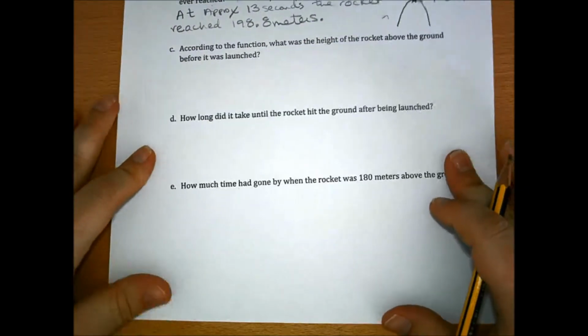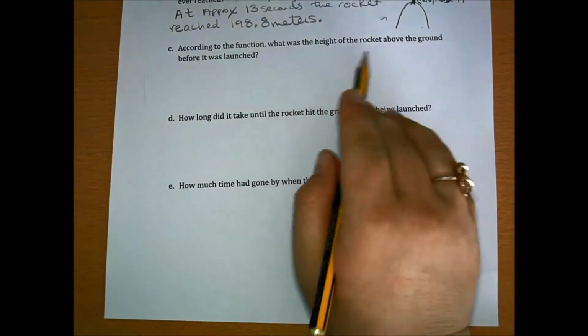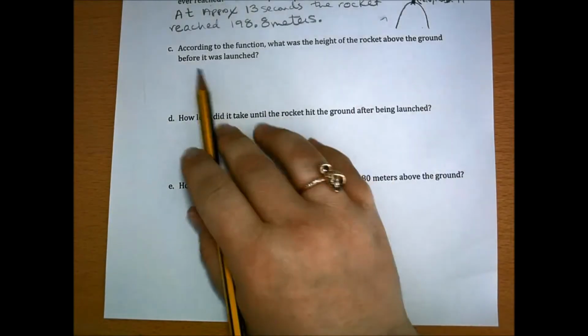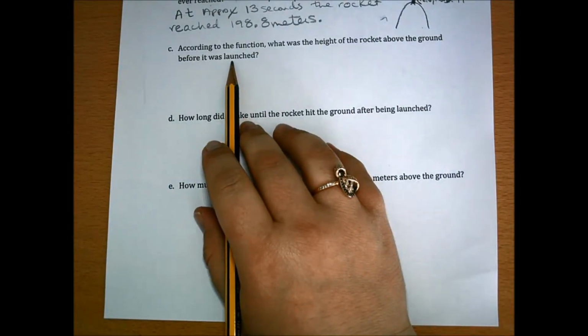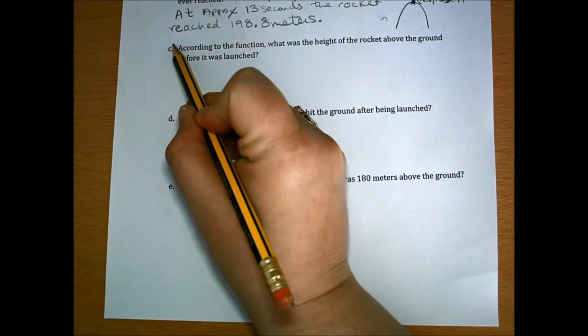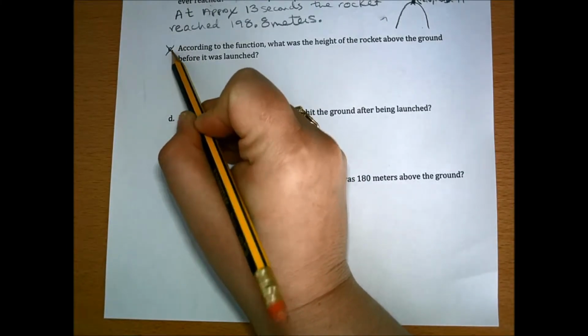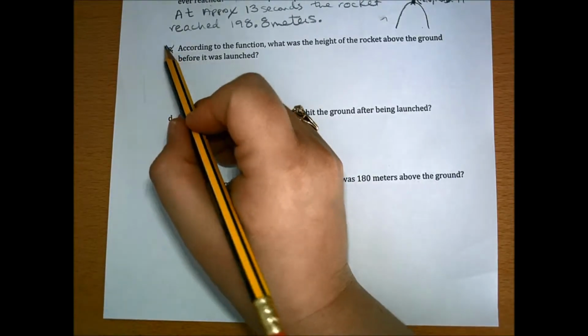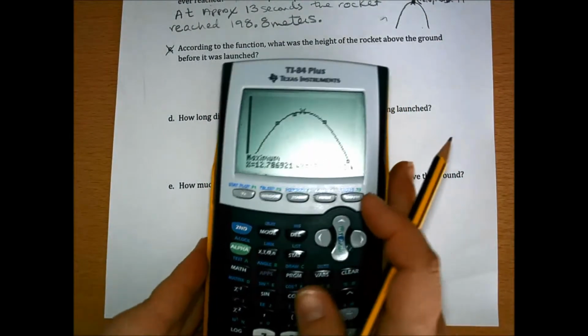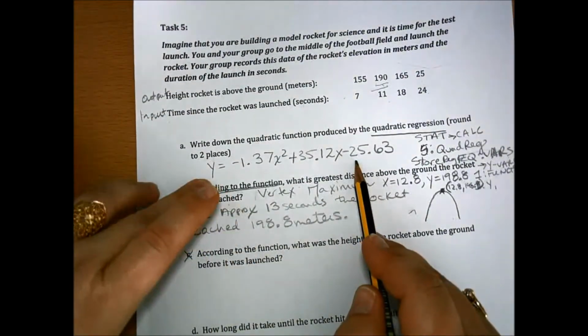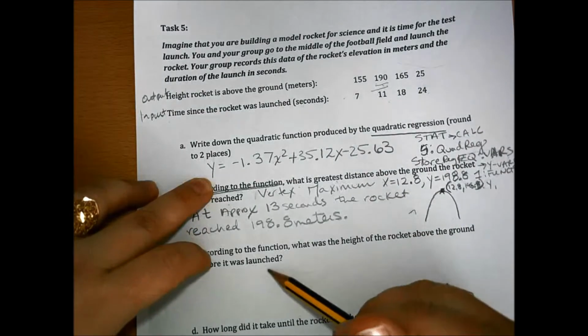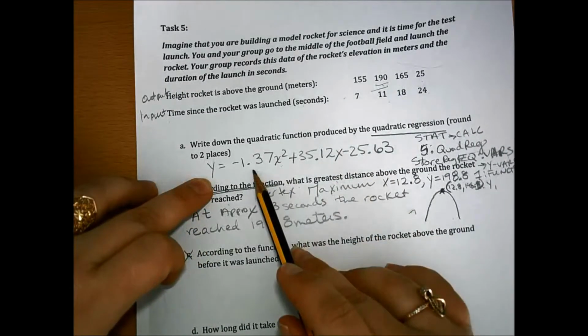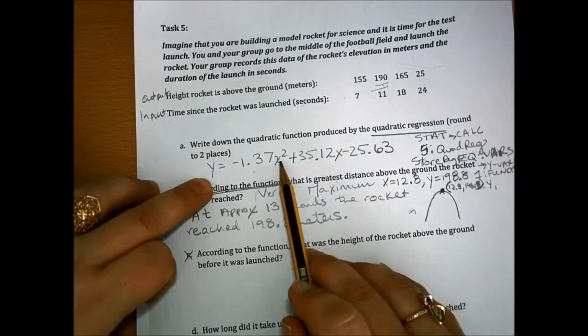According to the function, what was the height of the rocket above the ground before it was launched? Now, I told you guys to not worry about this one, because according to our function, that would be what our y is for the ground before it was launched, when x is like -1.